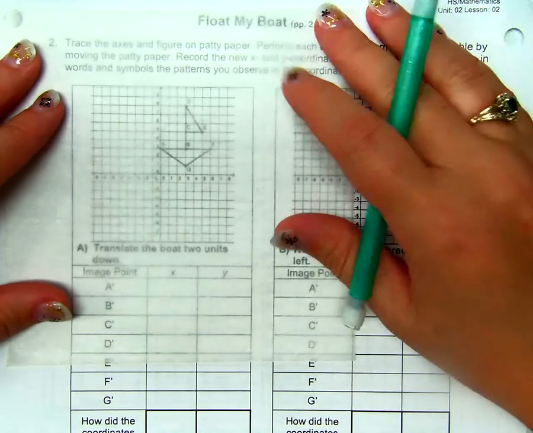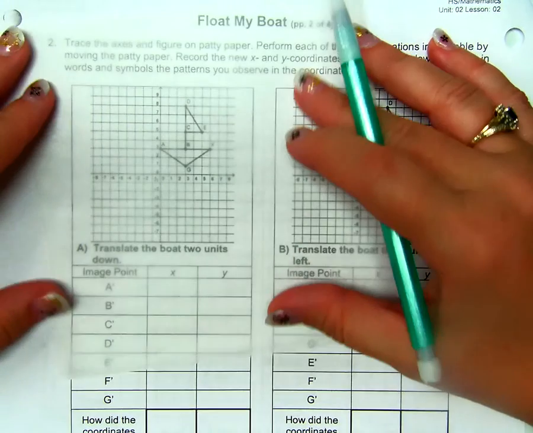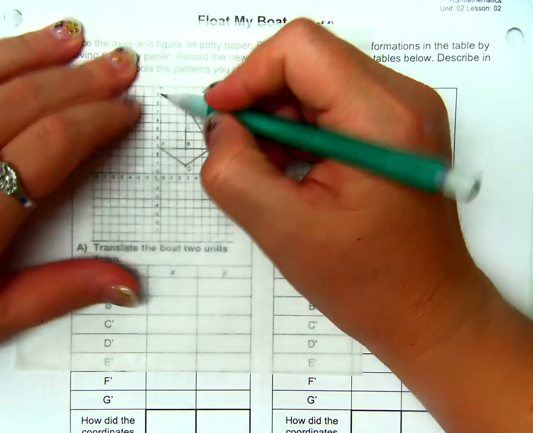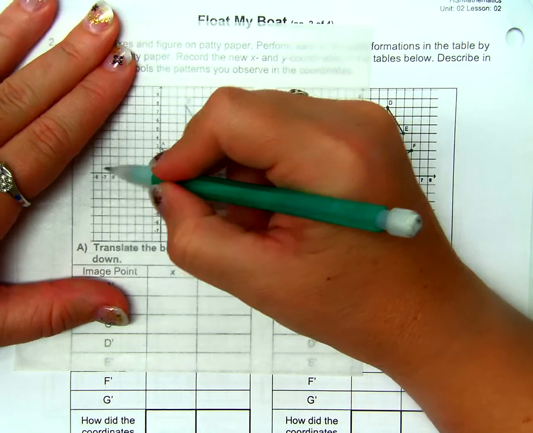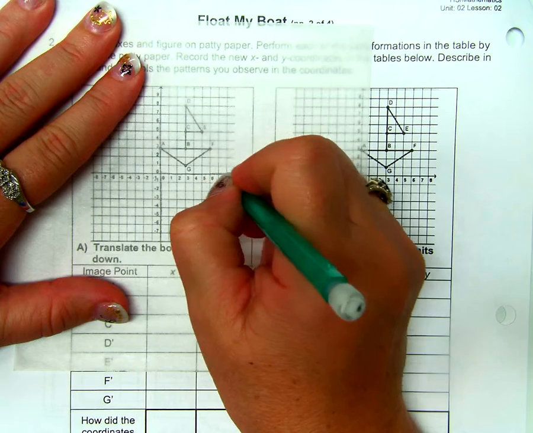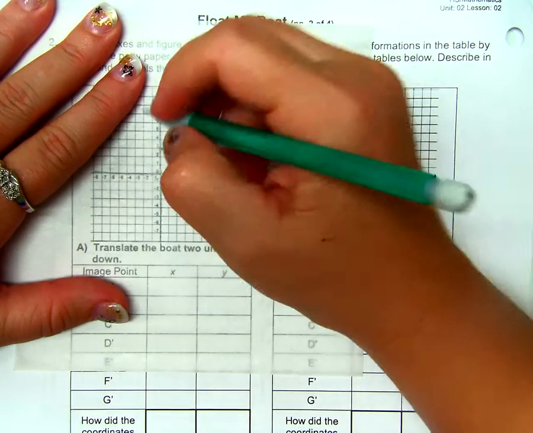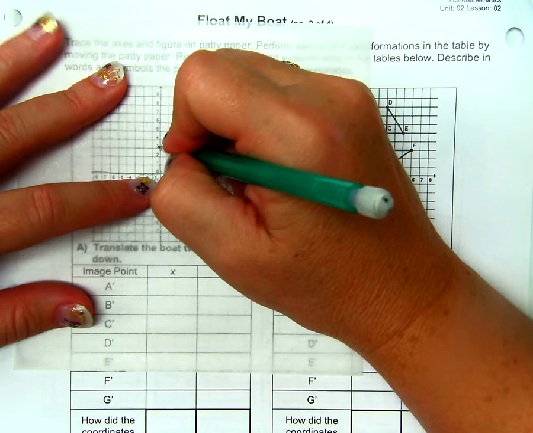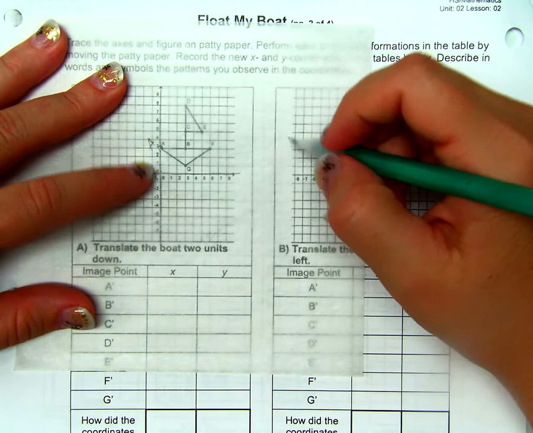So the first thing I need to do is put my patty paper on. Doesn't matter where, it doesn't have to be in any particular corner. Just get it on there somewhere. And I want to copy my axes. And then I want to copy my points. And when I put my point, I definitely want to label what point that is.